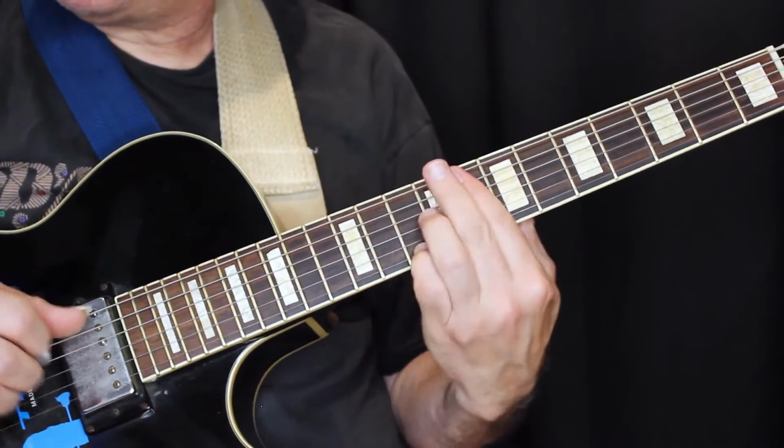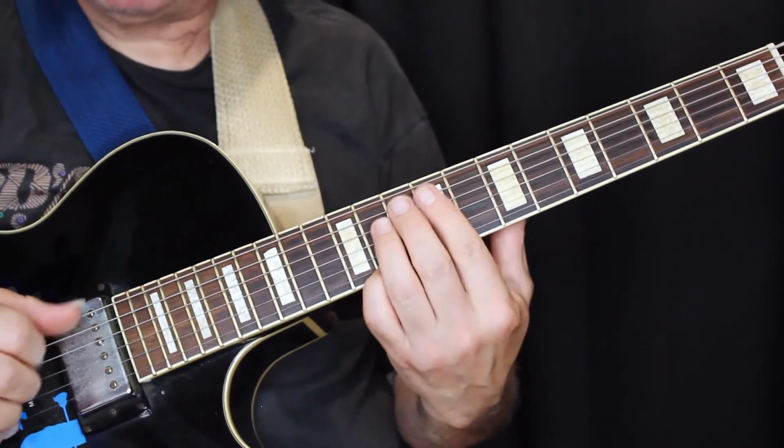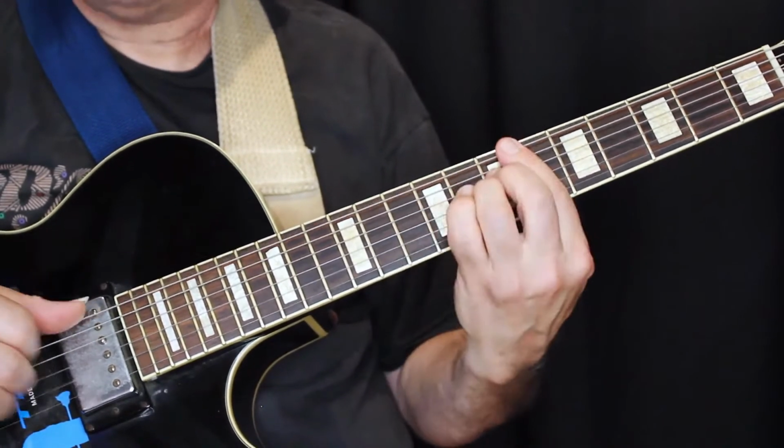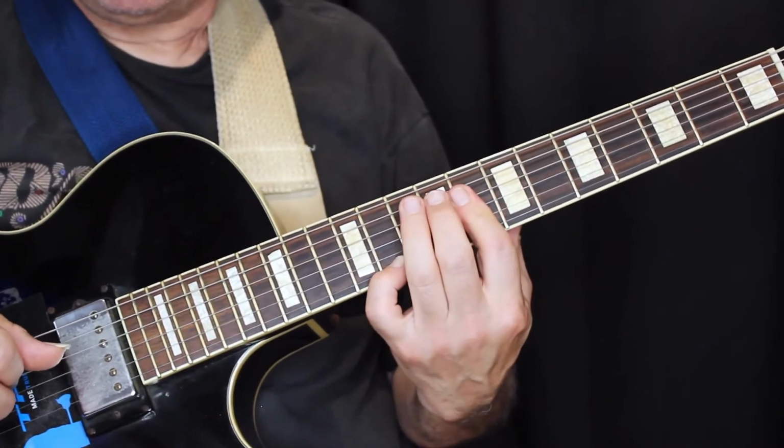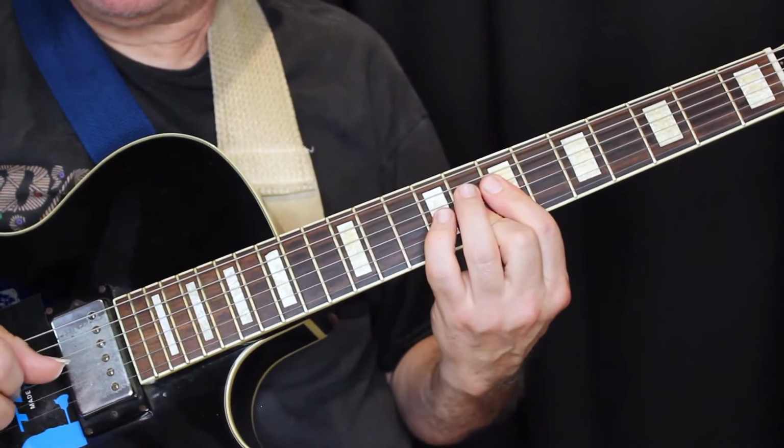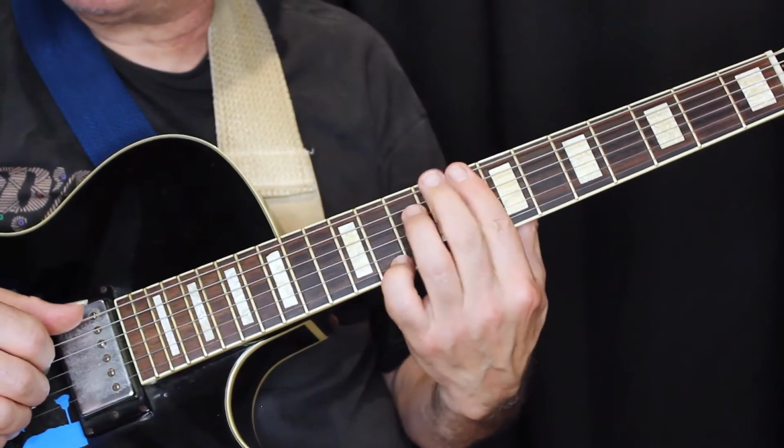But right here, I played this E flat, again, to signify the C minor 7.